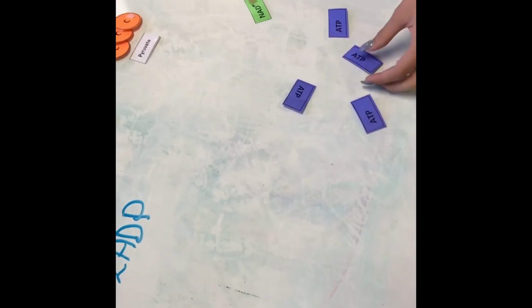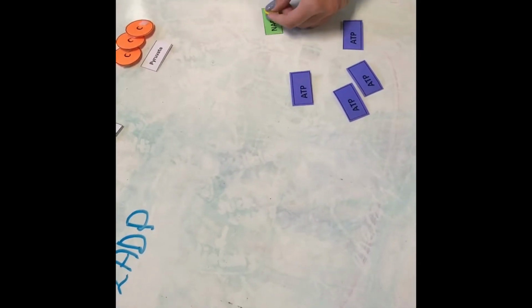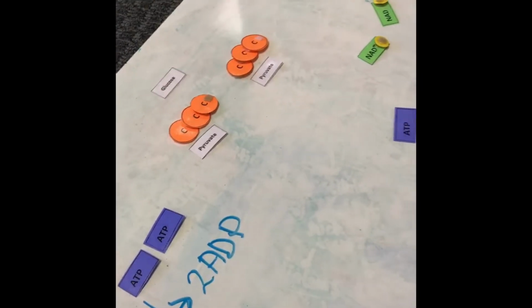So it's just important to know that from the combustion of glucose, everything has to be picked up by something. So the energy is picked up by the ADP to become ATP, and then the electrons are picked up by NAD to become NADH. And so the products of glycolysis are a net gain of 2 ATP, 2 pyruvate, which go to the mitochondria, and 2 NADH, which also go to the mitochondria.